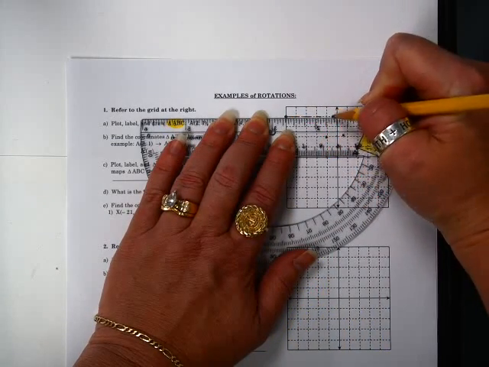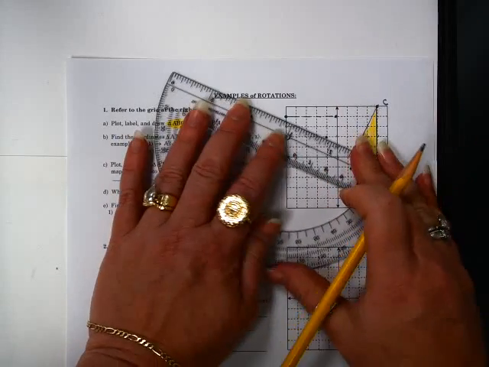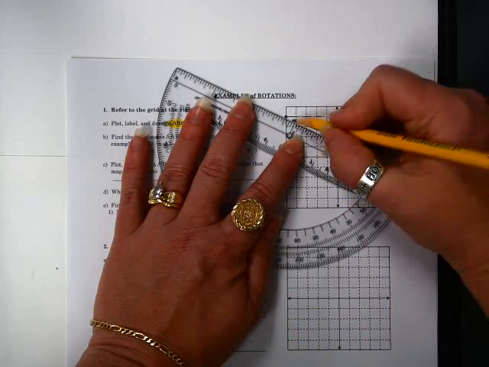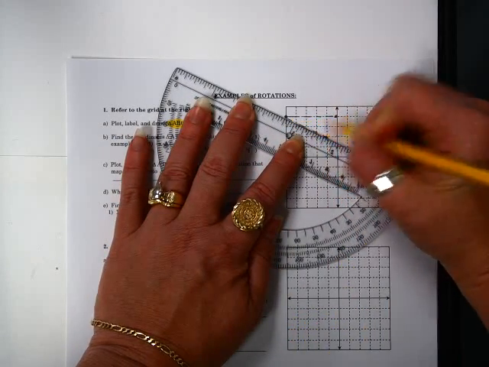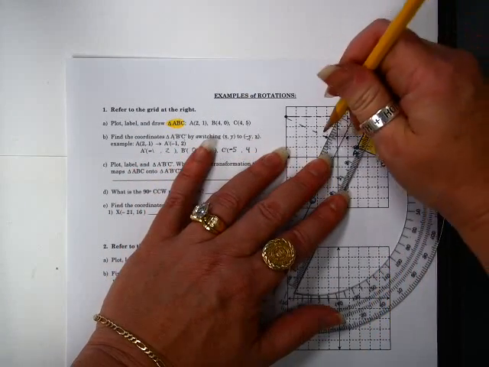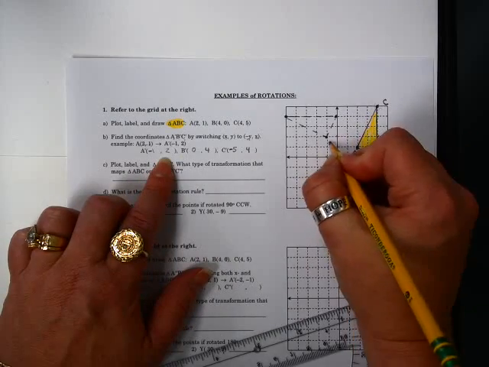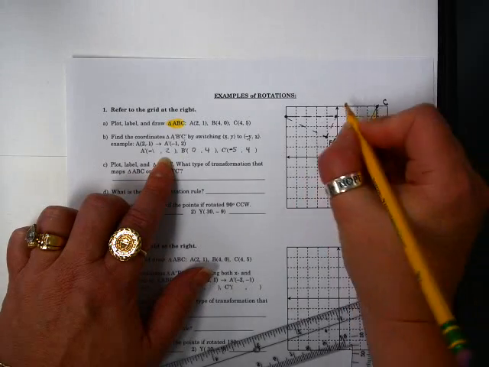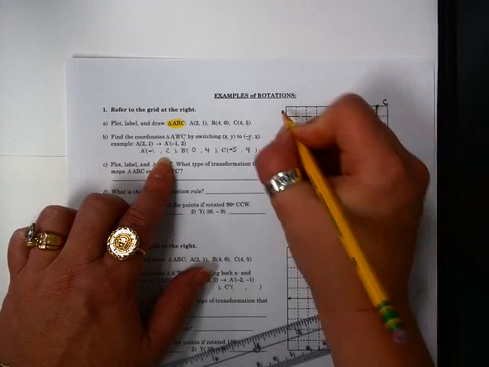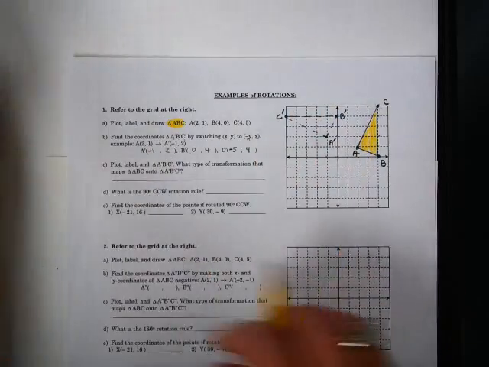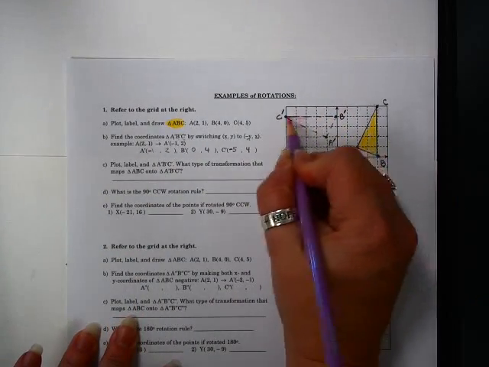Okay, remember, this is the dotted one, because it's the image. And label your points. Remember, this one is my A prime, this one was my B prime, and this is my C prime, shaded in pink.